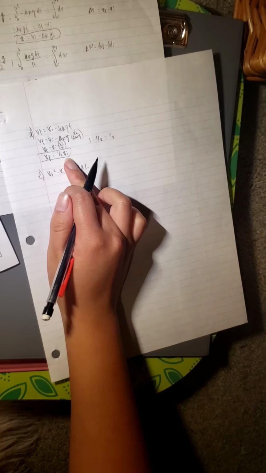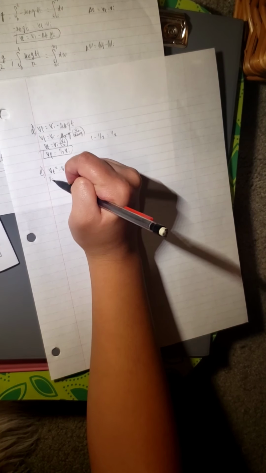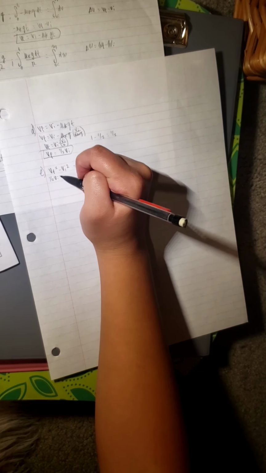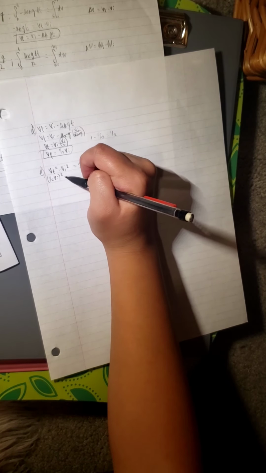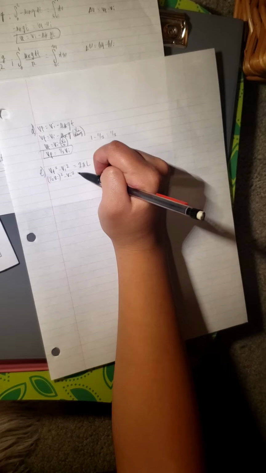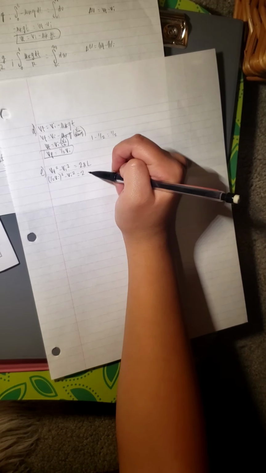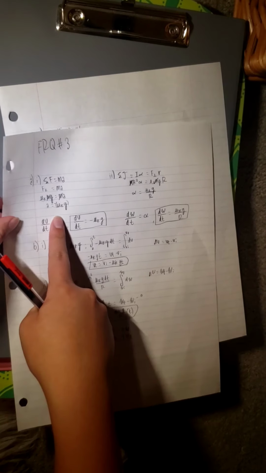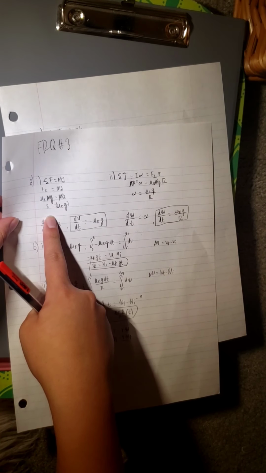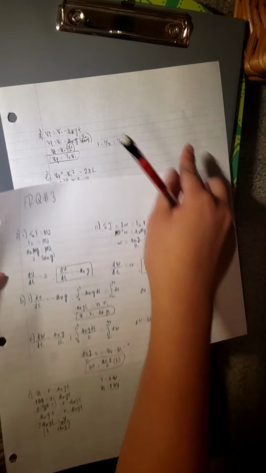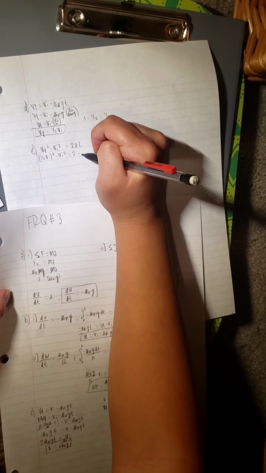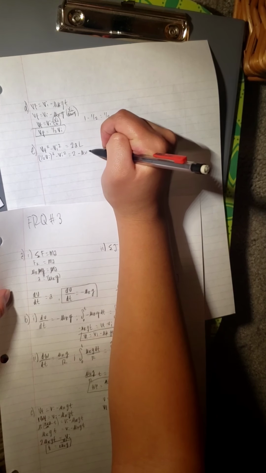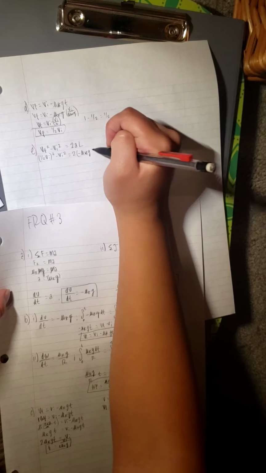So we know VF is 1/2 VI, squared, minus VI squared is equal to 2. And if you remember from part A I, A is negative mu K G.